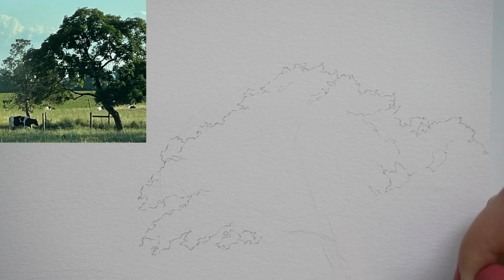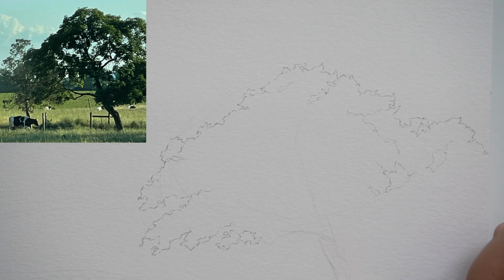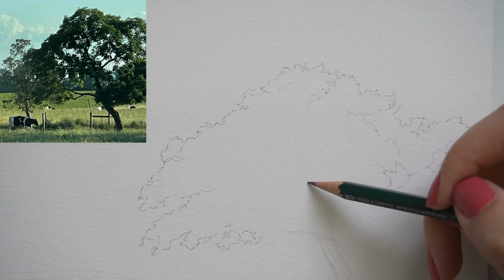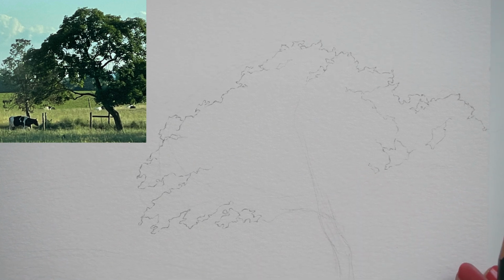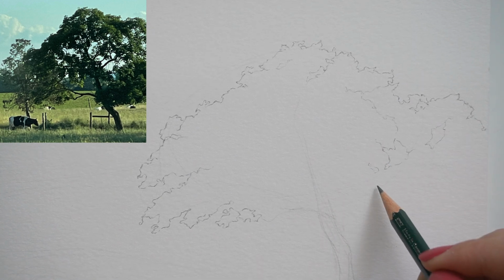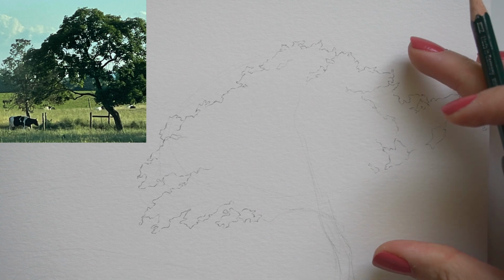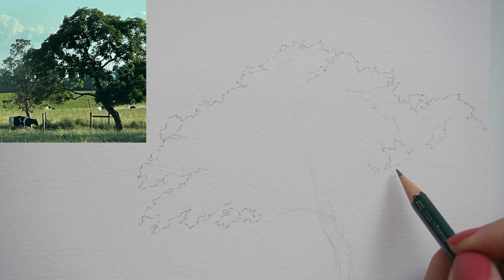Actually, I'm going to cheat this over here a little bit. It seems like I'm shrinking everything down a little bit, and that's okay. This just migrated south.